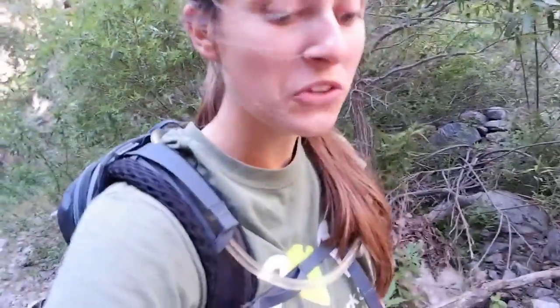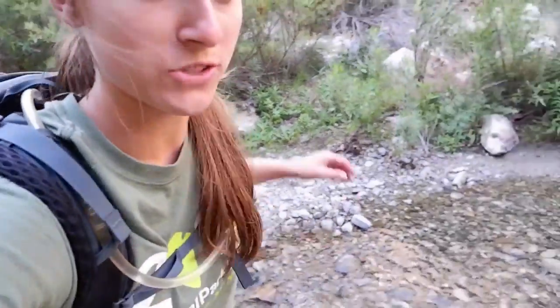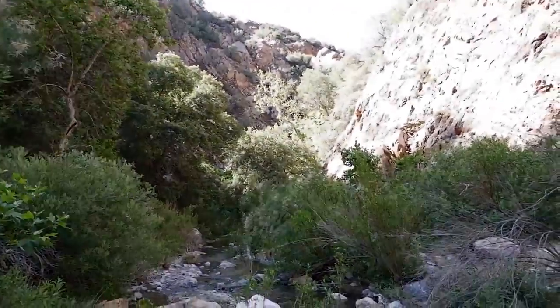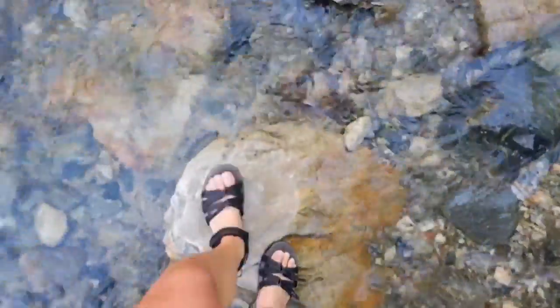The water feels pretty good, so I'm just gonna walk through it. And I have the right equipment. Some sturdy water shoes definitely come in handy on this hike. Woo! Oh, and I'm getting cold.